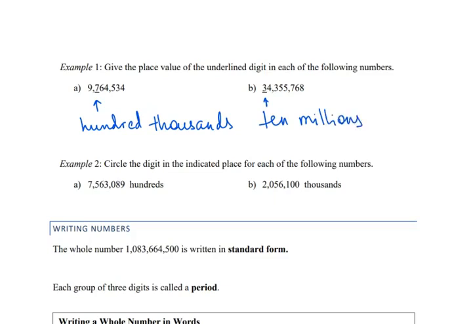Okay. In the next example, you're asked to circle the digit in the indicated place for each of the following numbers. So in part A, you're looking at the number and you're looking for hundreds. So your hundreds are going to be in the first group with the ones. You have the 1 stands in hundreds, so you would have a 0 in the hundreds. And then the next one is you need to look at the thousands place. So that would be the second group, and it would be the very first digit that would indicate the thousands place.